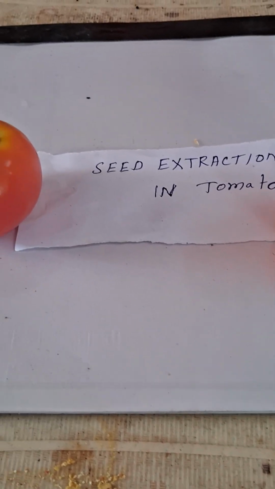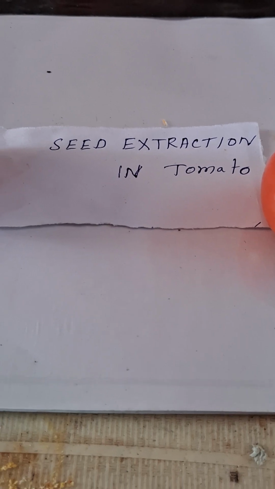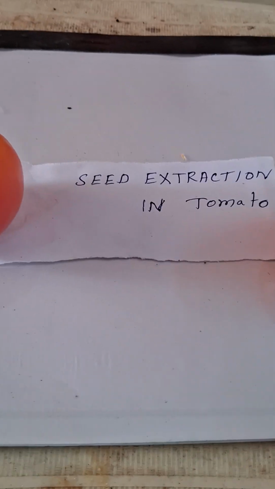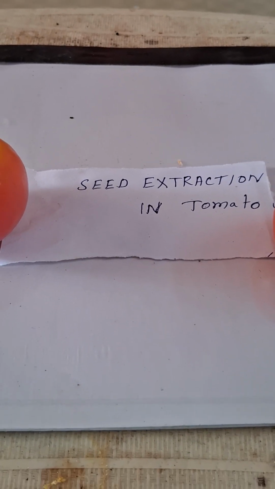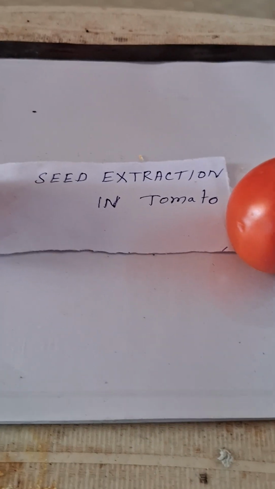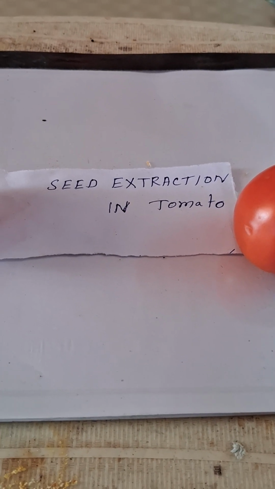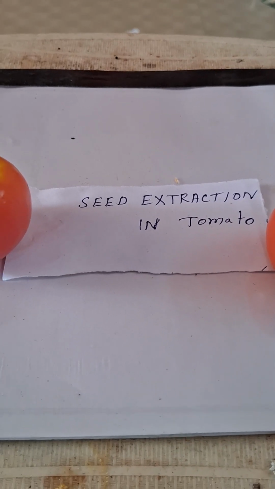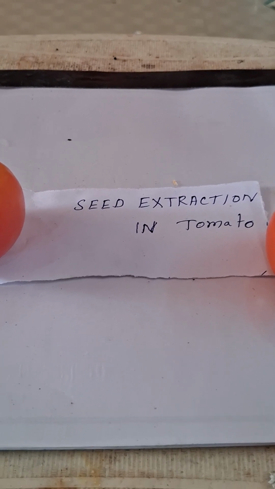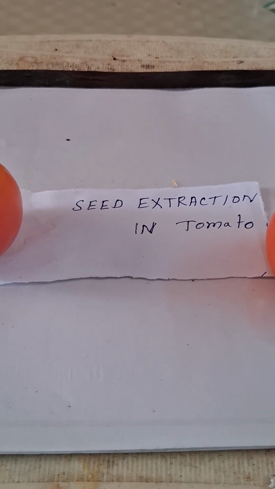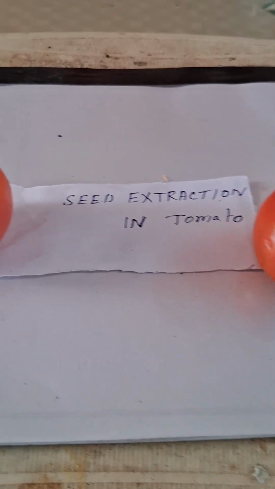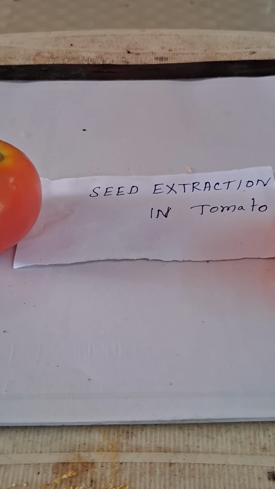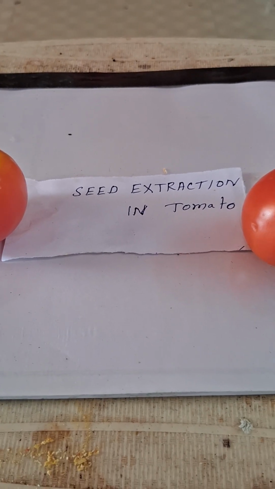First let us see the procedure of acid delinting method. Here ripened fruits are cut vertically into 4 to 6 pieces and soaked overnight in water. Then the cut fruits are trampled to obtain fine pulp. Then we have to add hydrochloric acid at the rate of 20 to 30 ml per kg of pulp, and we have to stir well the contents of the pulp for 5 minutes.